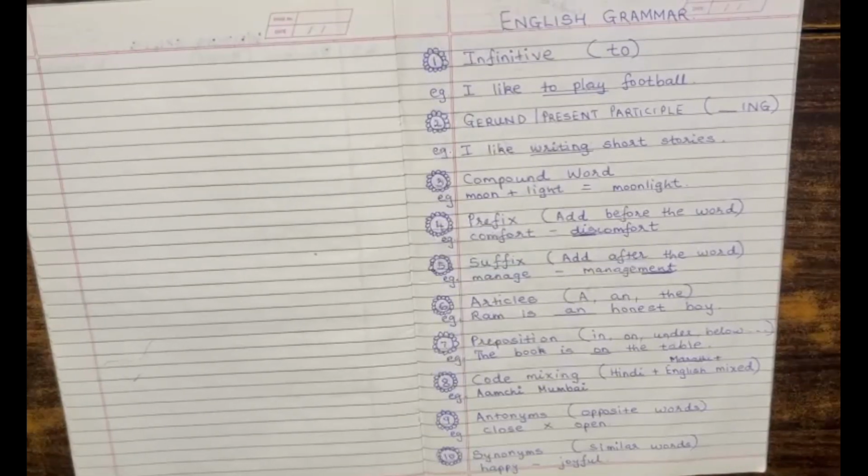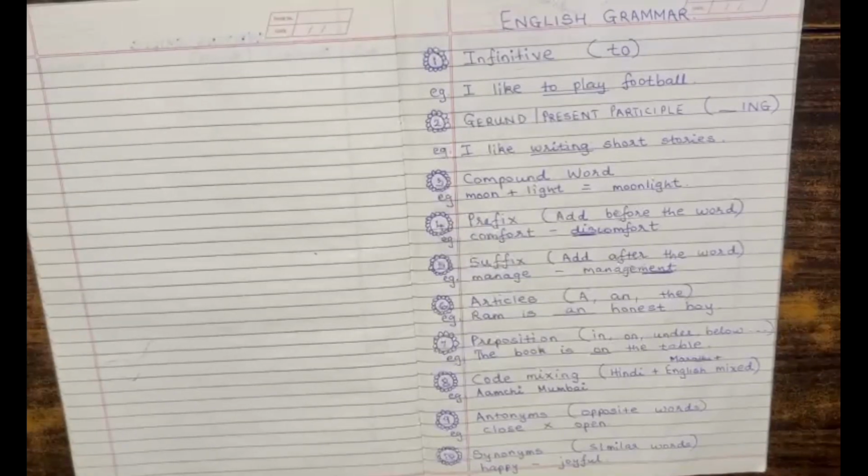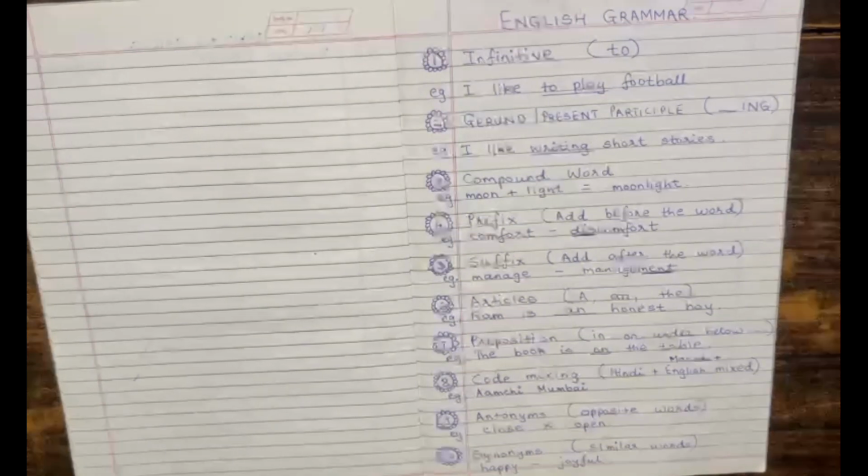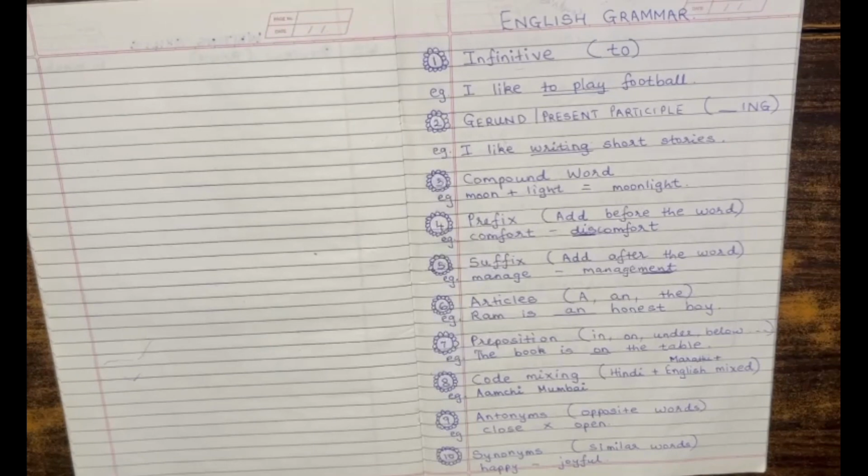Hello students, today I am doing the entire English grammar for standard 11th and 12th. So there are more than 30 topics. I'll explain each topic. The first one is infinitive.